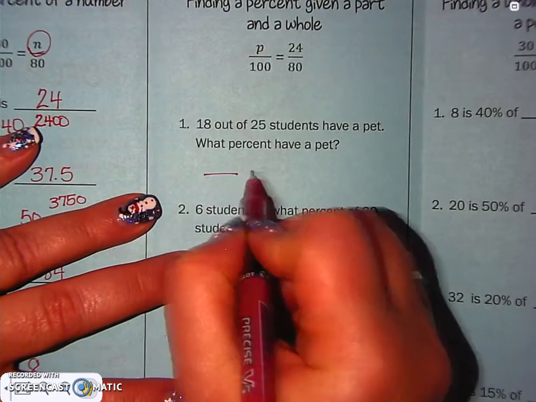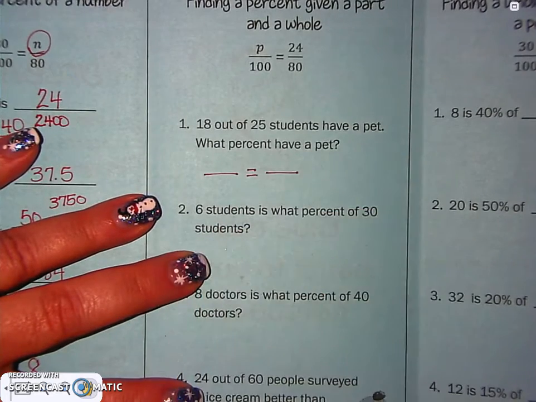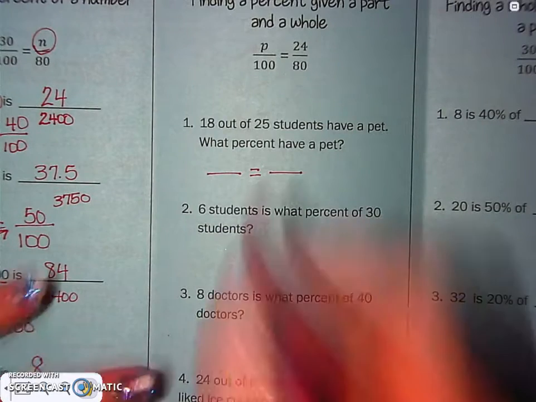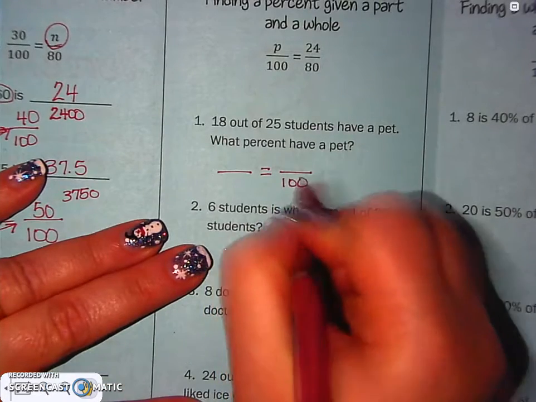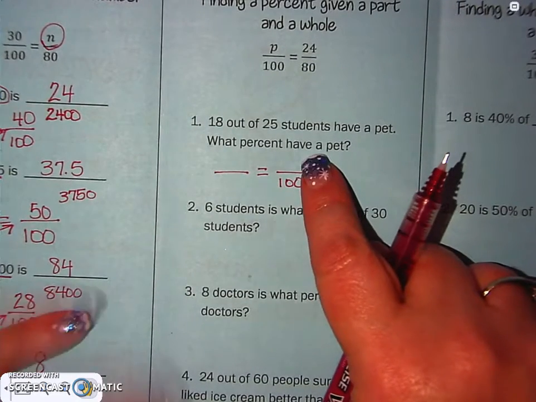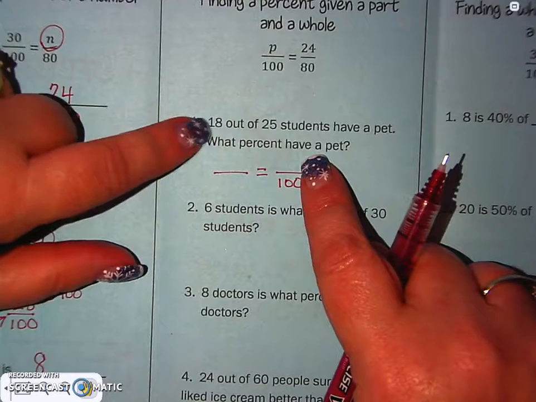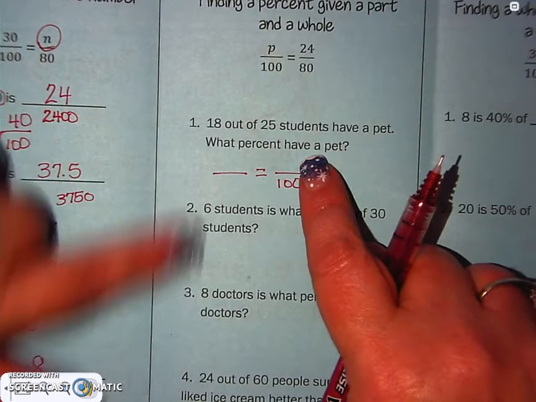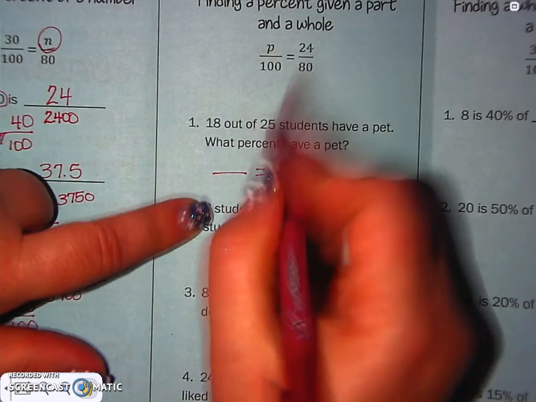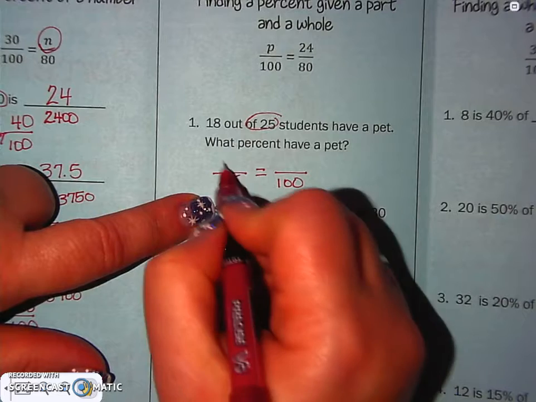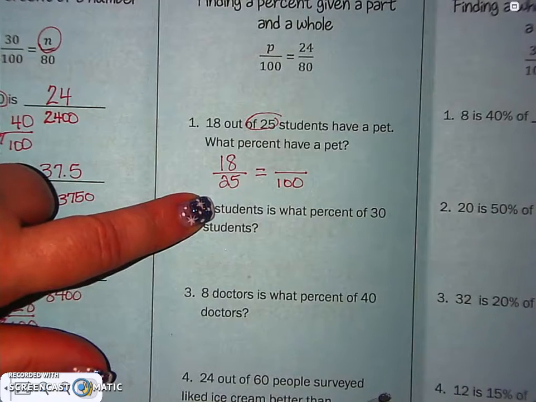So start again with the percent proportion. Always fill in the what first? 100. Do we know the percent, or is that what we're trying to find? We're trying to find that. So now I have to decide 18 out of 25. What's the whole amount of students that we're talking about? 25 is the whole amount. And the part that have a pet is 18.